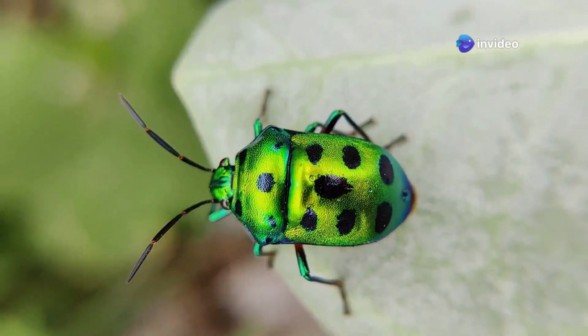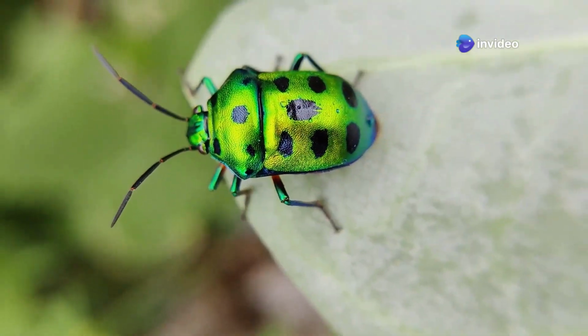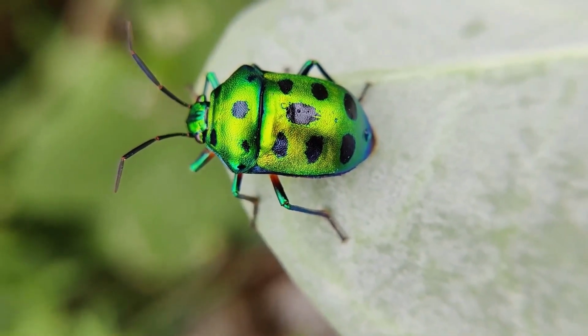As we continue to explore the fascinating world of insect mutations, we can marvel at the intricate mechanisms that drive evolution and the remarkable diversity of life that surrounds us.